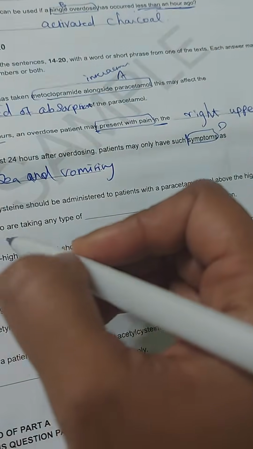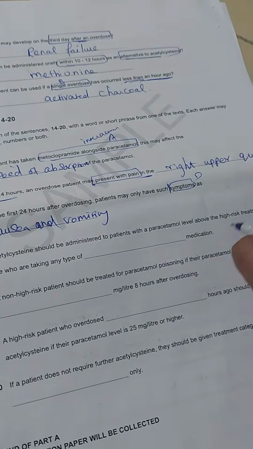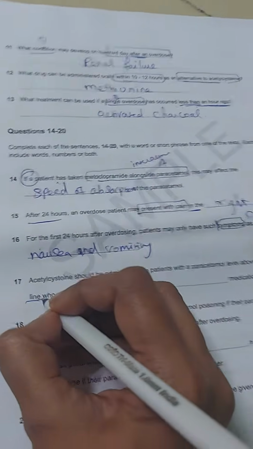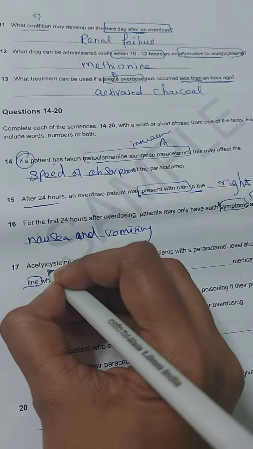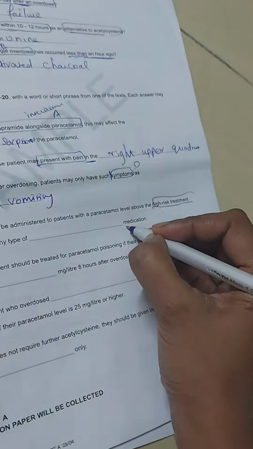Okay. Now, something should be administered to a patient with a paracetamol level above the high risk treatment line. If you see, this is a bold word which we saw in C. Who are taking any type of what? Okay. So here it is mentioned as medication. So we are looking for some medication, right?